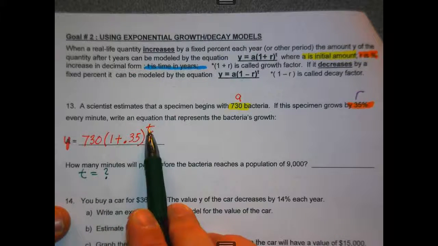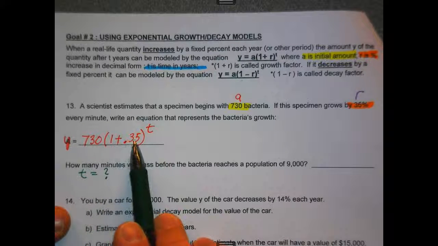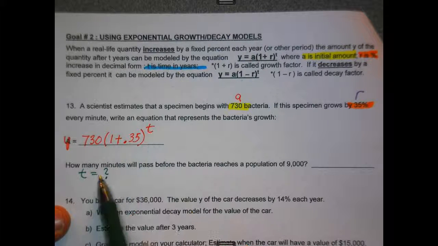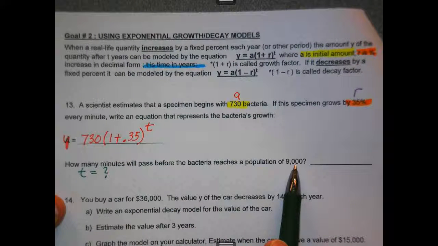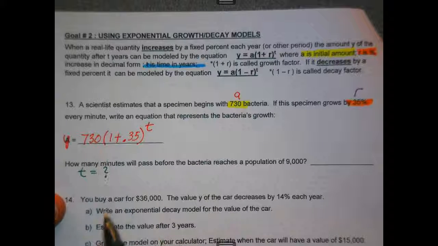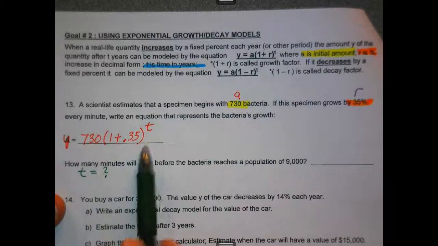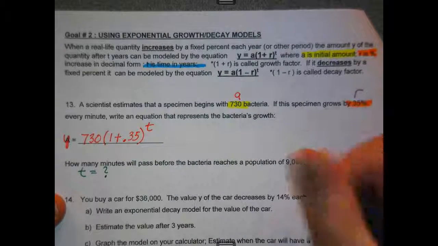I've got A, I've got R, I've got T. Where am I going to put that? I already got A. A is 730. T we're trying to find. So T is taken care of. It's got to be the Y, right? This has to be my Y.